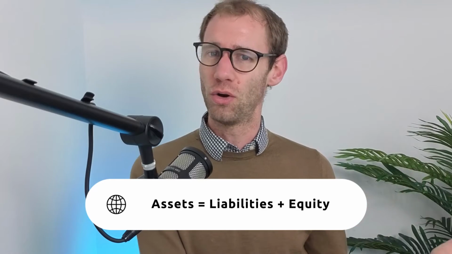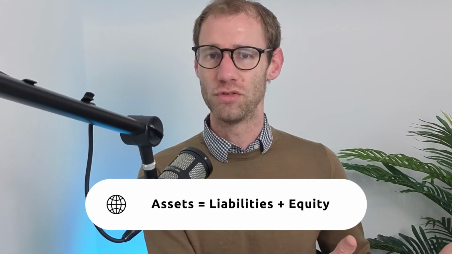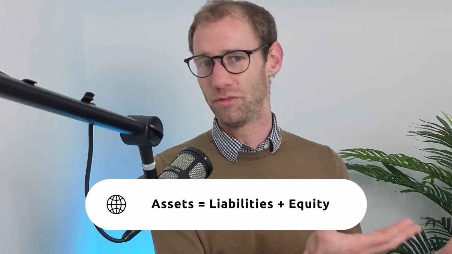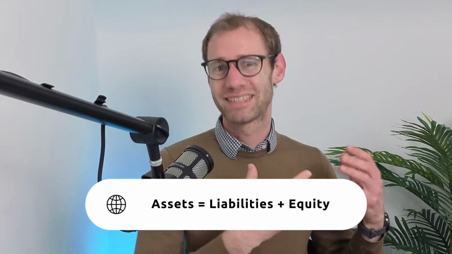Basically, double entry bookkeeping is built around what's known as the accounting equation. And if you don't know what the accounting equation is, don't worry, I'm going to explain it. The accounting equation is assets, which is things that you own, are equal to liabilities, which is things that you owe, plus equity, which is the amount of money that's left over to give to the owners of the business. So assets equals liabilities plus equity. So every transaction that you record should keep that equation balanced.